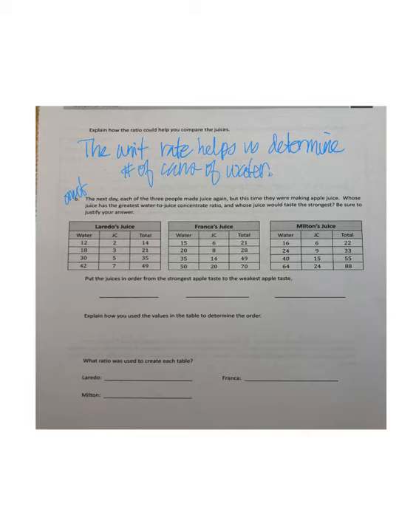I'm just going to write the unit rate helps us determine the number of cans of water.